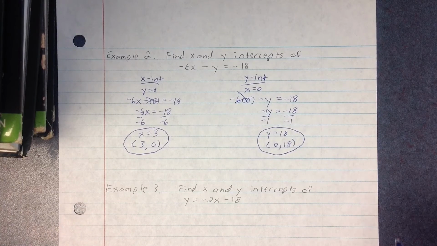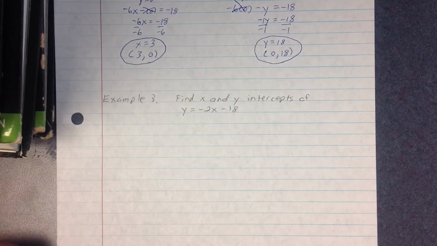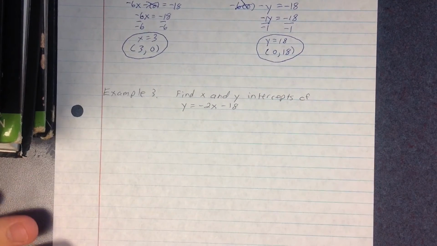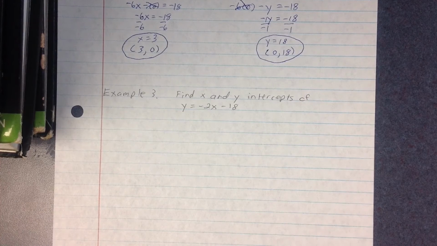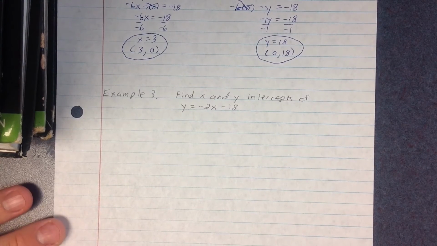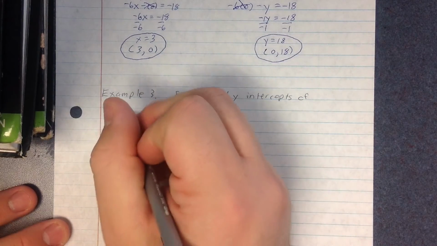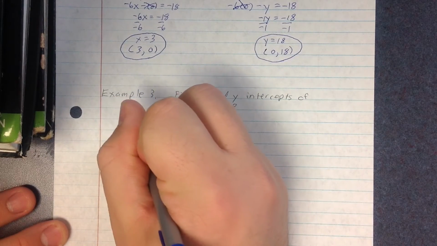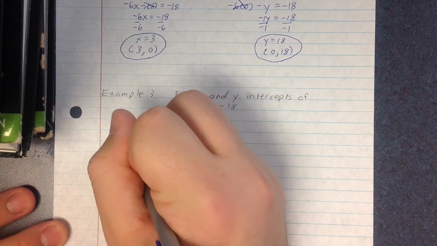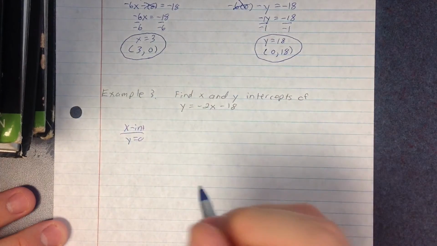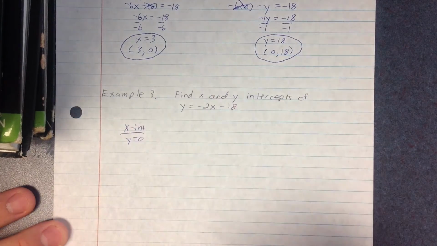Now the first two examples, the equations were actually in the standard form of a line, where the x and the y's were on the same side of the equal sign. So example 3, I'm actually going to give it to you in slope-intercept form. The important thing to remember is, guys, if you forget slope-intercept form, just follow the steps that we just did. So if I want to find the x-intercept, I'm going to put in 0 for y. Again, every time I'm finding the x-intercept.